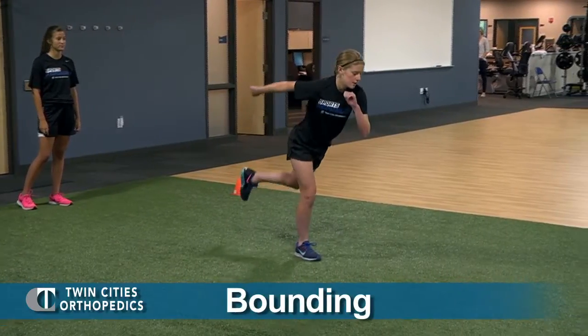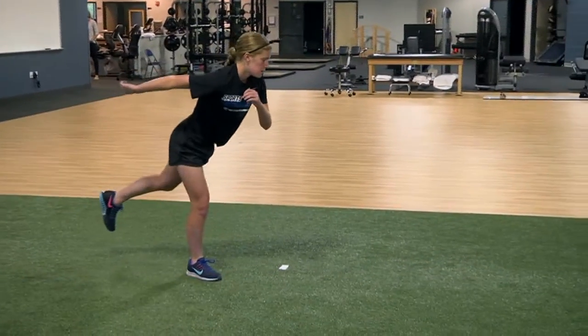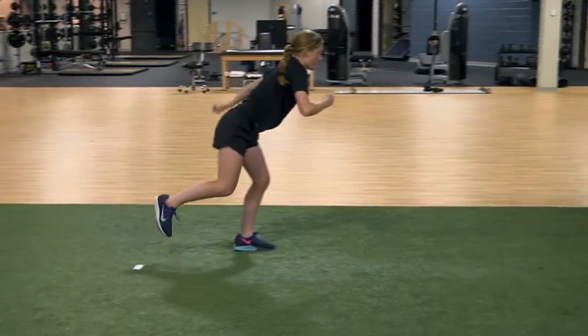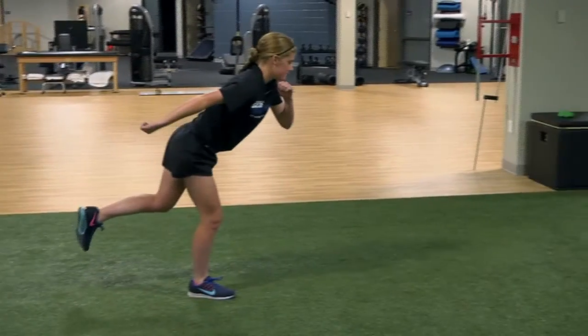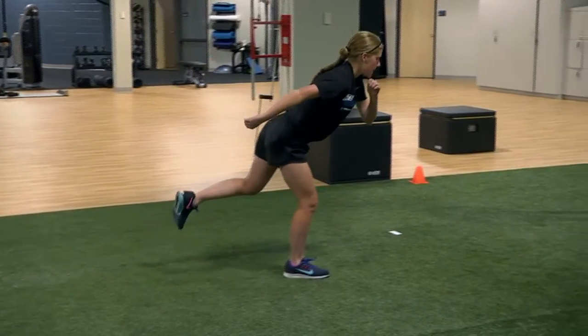valgus. Next exercise we're gonna do is bounding, eccentric landing. So you're trying to hold that position for a count of 3 seconds, and you wanna land in a triple flexion position with the knee bent, hips bent, ankles flexed.